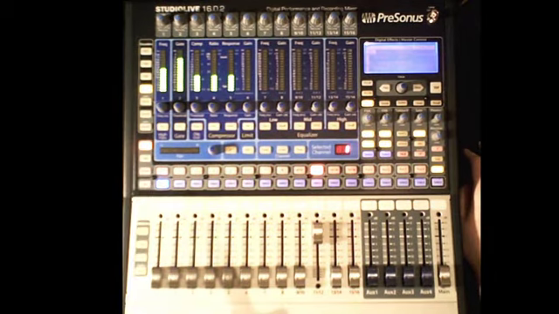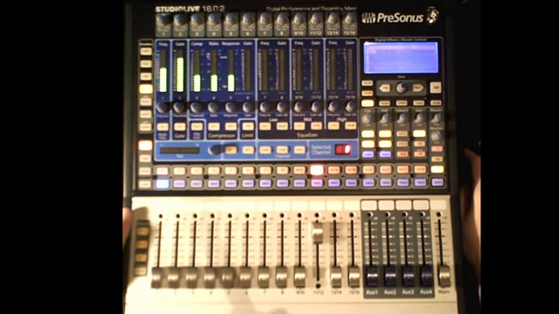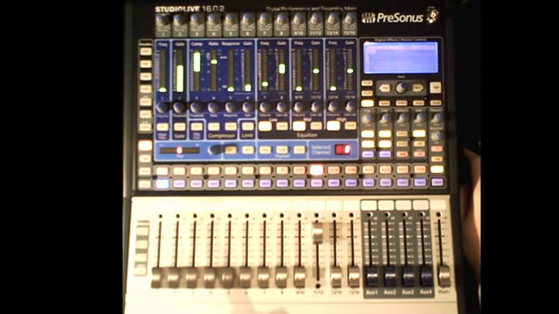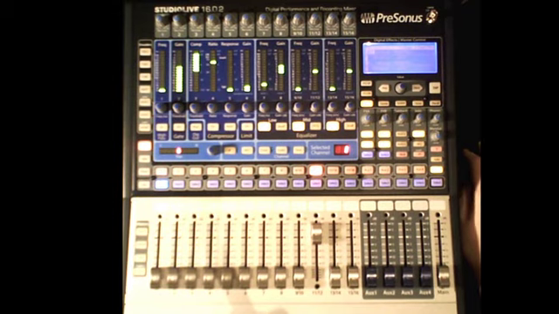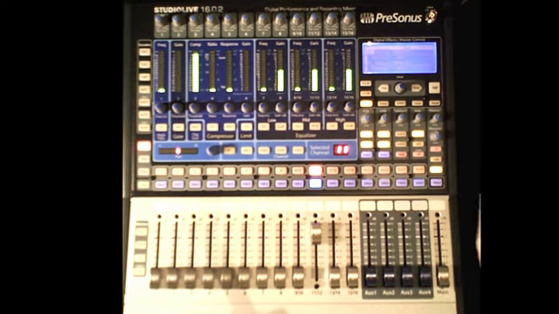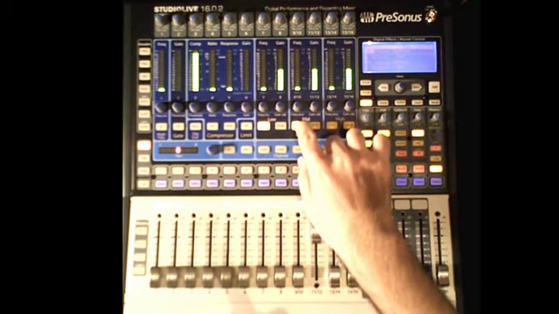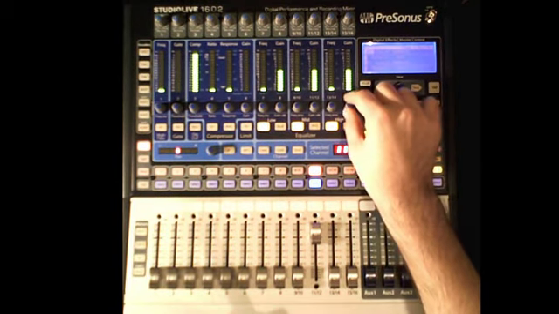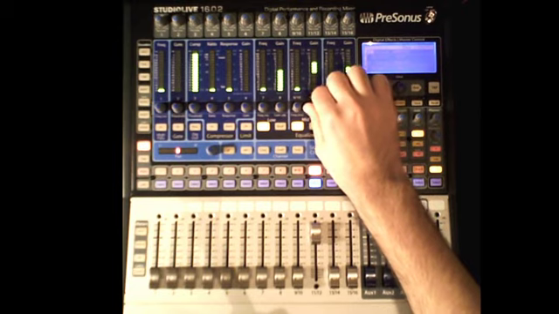Here is our Fat Channel. The Fat Channel allows you to adjust EQ, gate, compression, and many other things for a selected channel. For instance, the mic I'm using is on channel 11. If I have the 3-band semi-parametric equalizer turned on, I can adjust it like so.